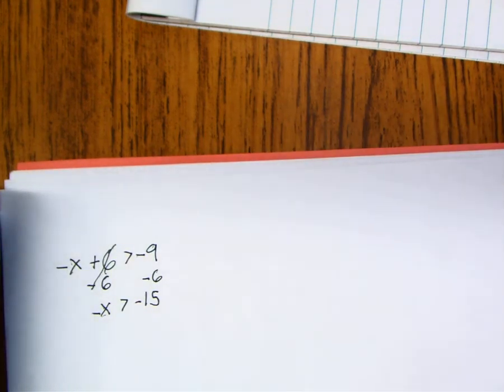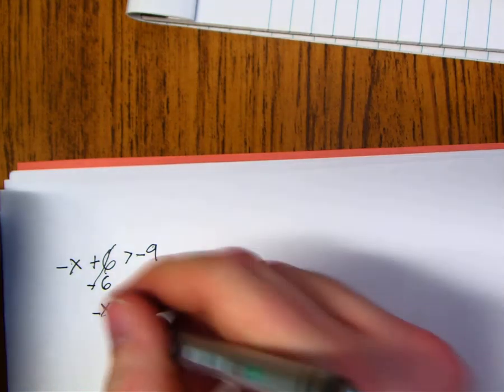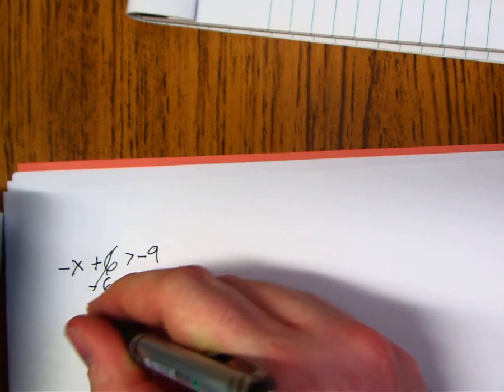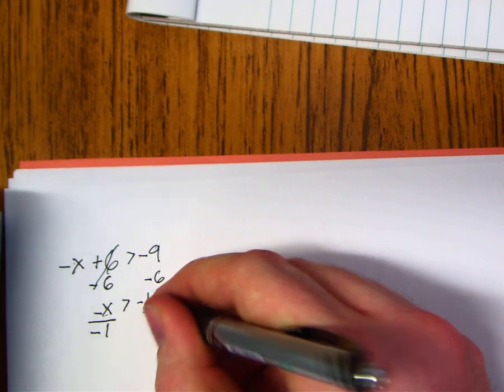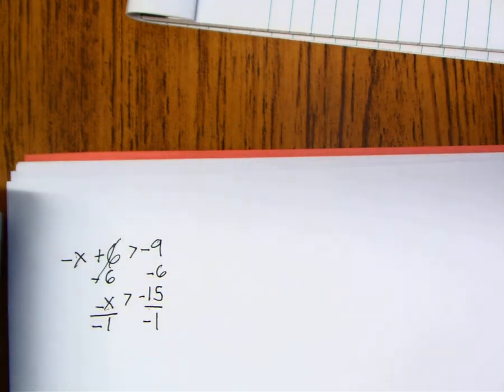Now remember, we can't claim that we have solved a problem if it's negative x. That's like saying negative 1 times x gives us some number that is greater than negative 15. So we have to finish up, and we're going to divide by negative 1. We just have to make sure that we're changing the sign for x.